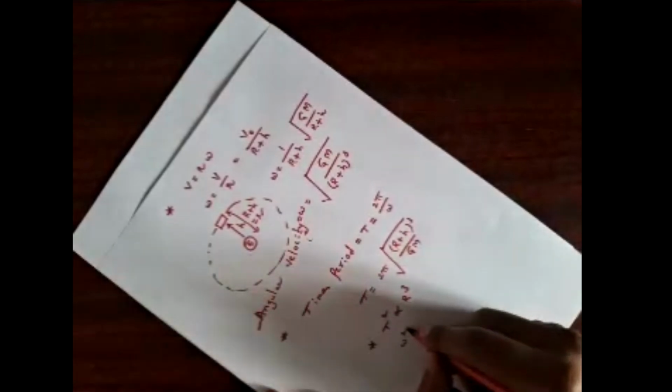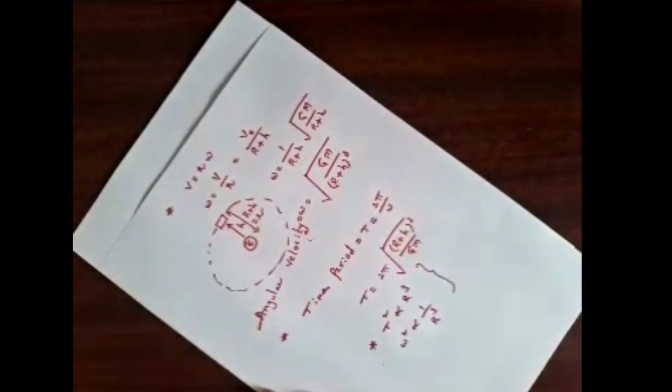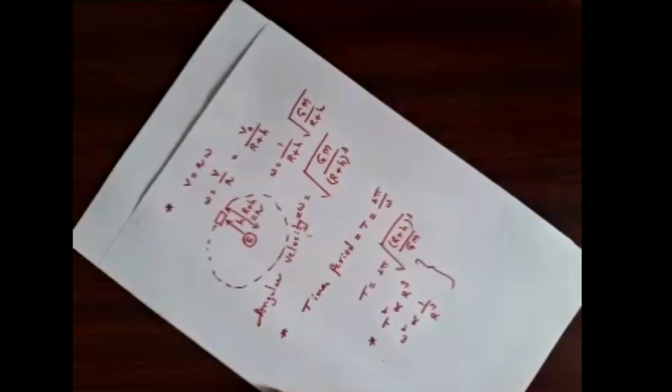The relation between the angular velocity and the radius is that omega square is inversely proportional to R cube. Like that, we used to consider. Based on this, in 1996 as well as 2012, they asked in the medical entrance examinations. Okay, then another one.